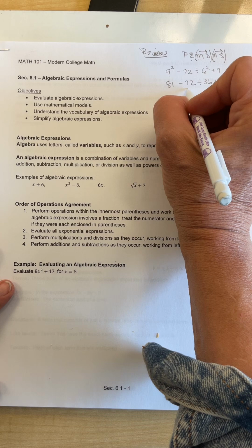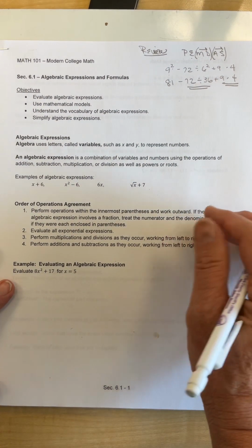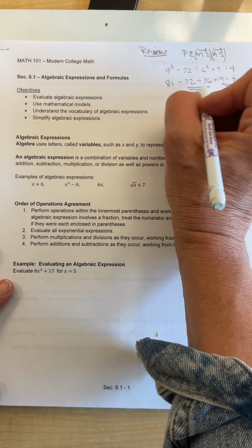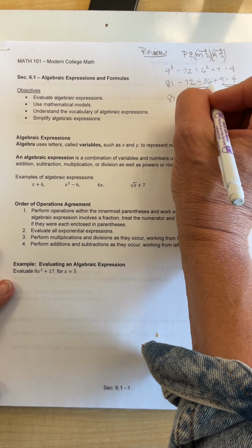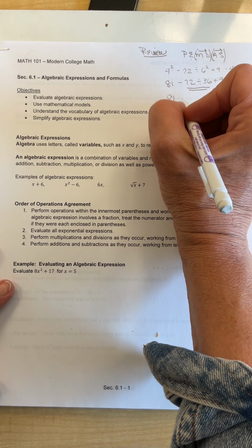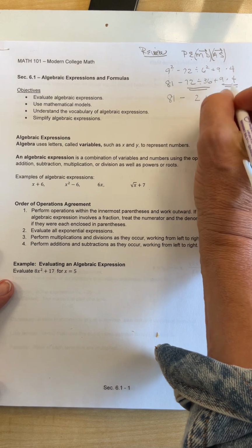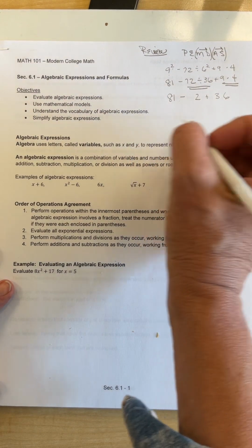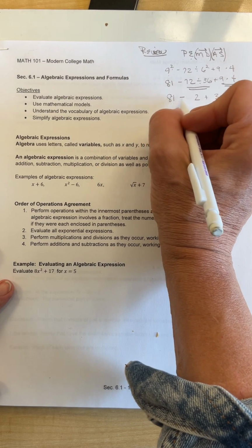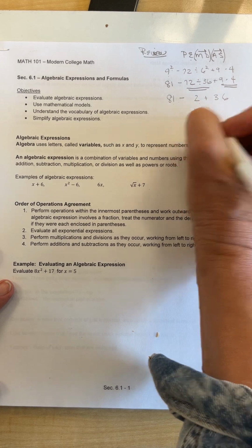What I like to do is underline what I'm going to do first. I'll start off with 81. Then I need to do 72 divided by 36. Well, 72 divided by 36 is 2, so I'm going to go minus 2. And then I'll also do 9 times 4, which is 36. So my final answer, 81 minus 2 plus 36, would be 115.